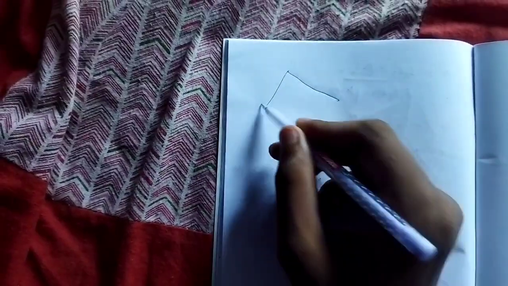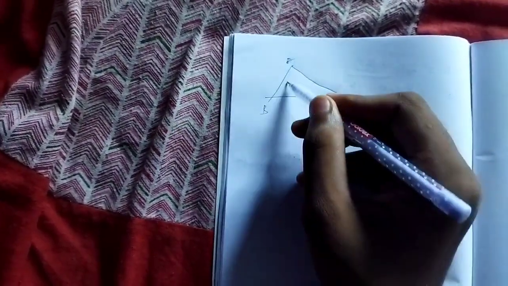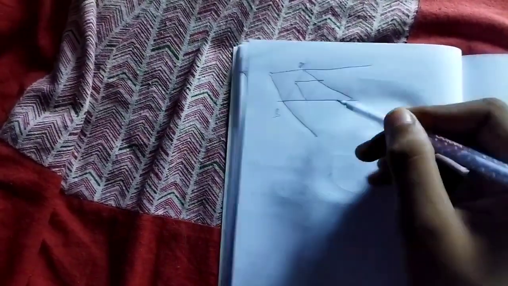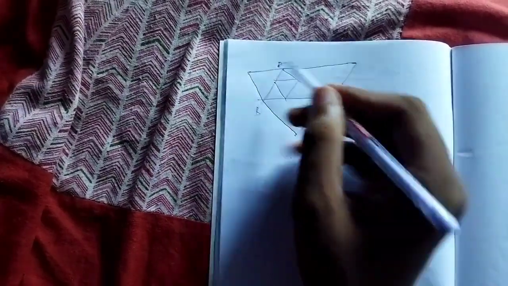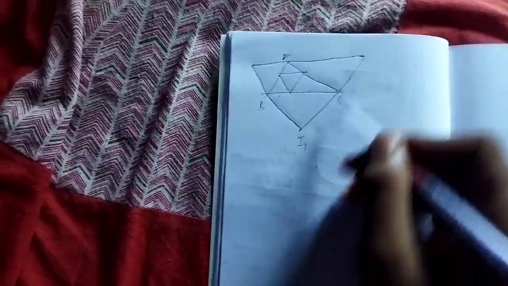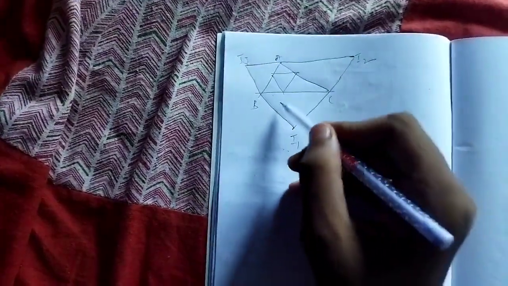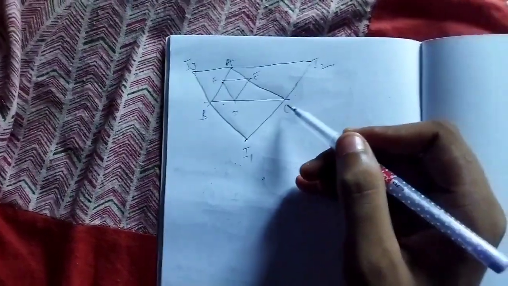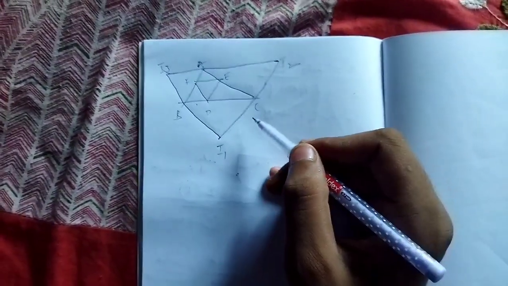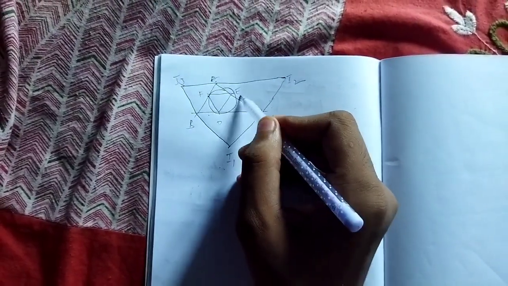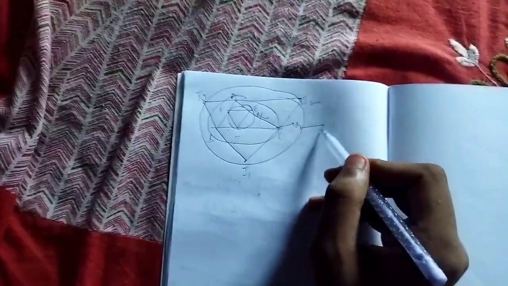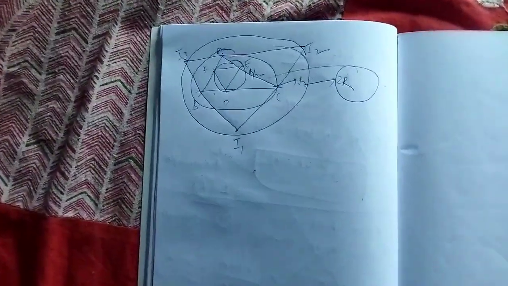Triangle ABC. There will be a pedal triangle for this, and the X triangle. Triangle ABC will be the pedal triangle of the X triangle I1, I2, I3, and DEF is the pedal triangle of ABC. ABC itself is the pedal triangle of I1, I2, I3. Right? Hope you understand. And this radius is r by 2, this radius is r, and this radius is 2r. Right?